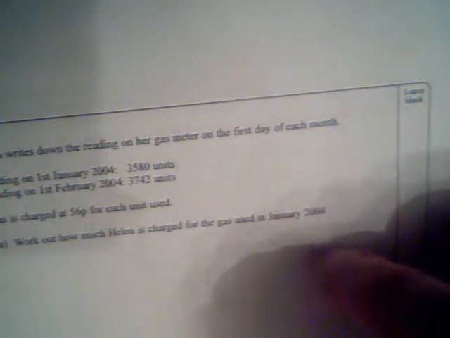Helen writes down her reading on her gas meter on the first day of each month. Gas is charged 56p for each unit used. Work out how much Helen is charged for the gas in January 2004.